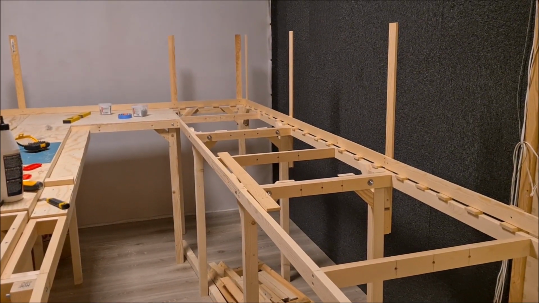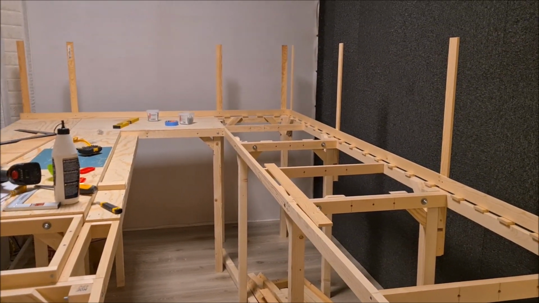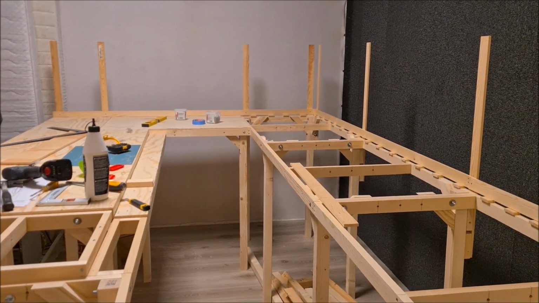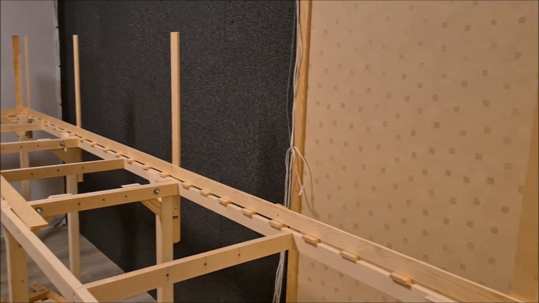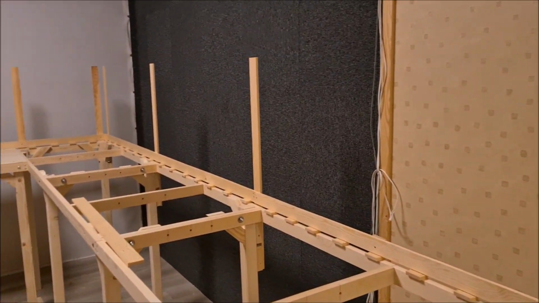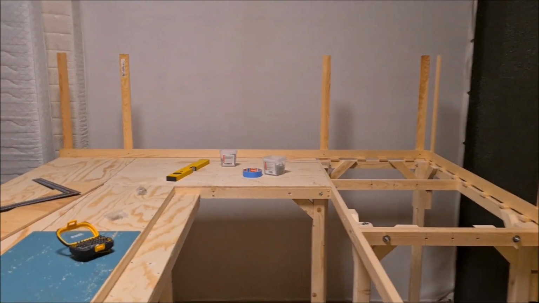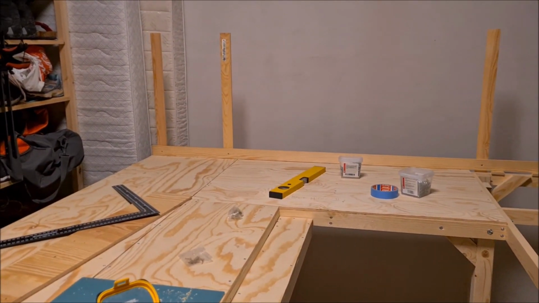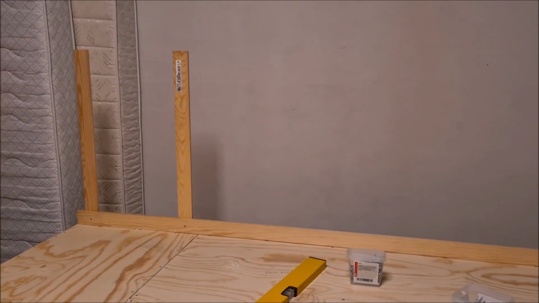So with the previous layout fully disassembled, it's time to move on and continue with the new layout. As you can see, I have placed some uprights on the back side of the new framework, and those are supports for the backdrop.